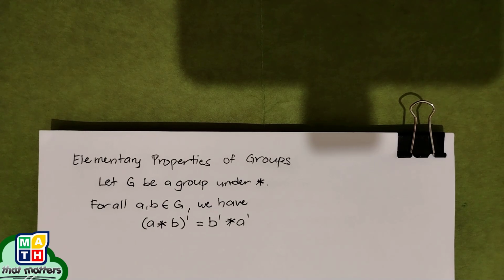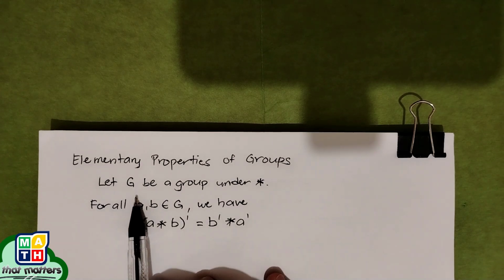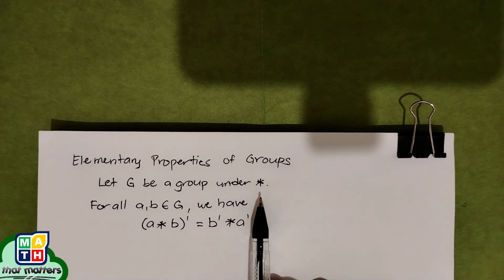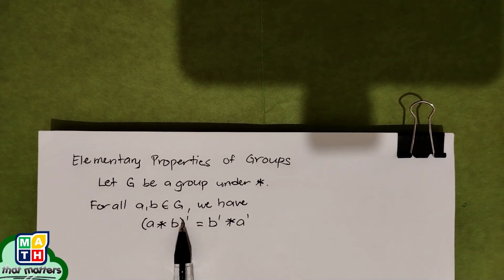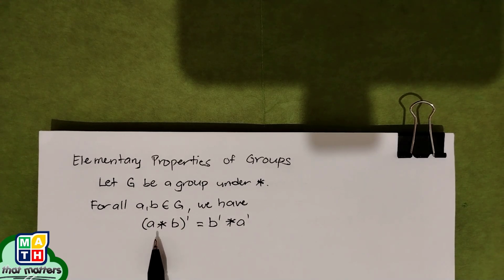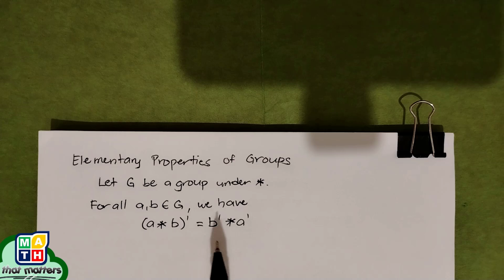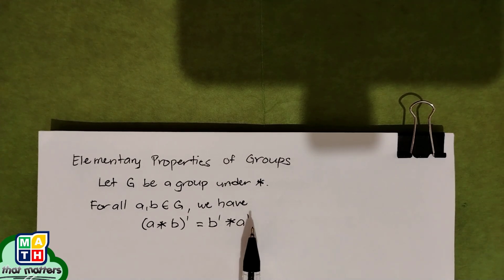This elementary property of groups is often stated as another theorem or a corollary, which is an implication of a theorem. It tells us that if we let G be a group under a star operation, for all A and B elements of G, we have this expression: the inverse of the result when we operate A and B under the same operation star is just equal to the inverse of B star the inverse of A.